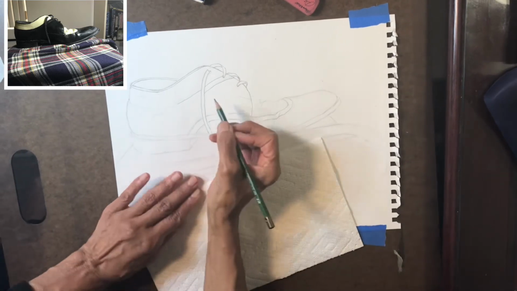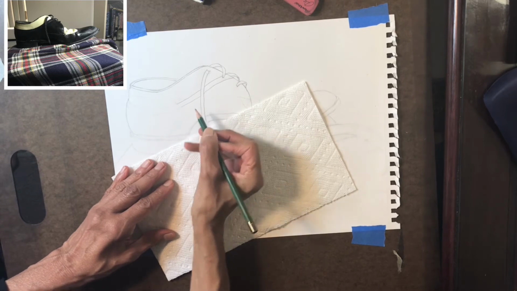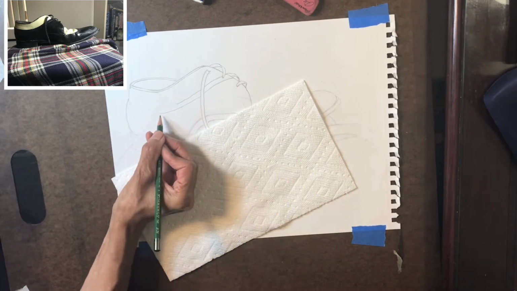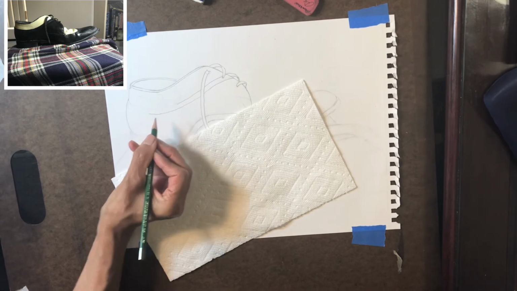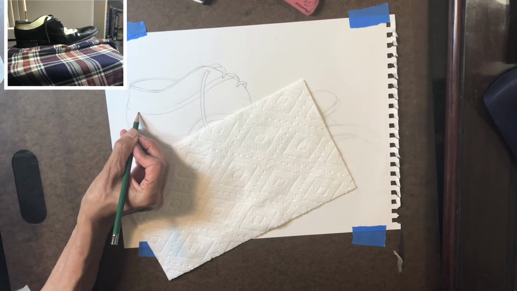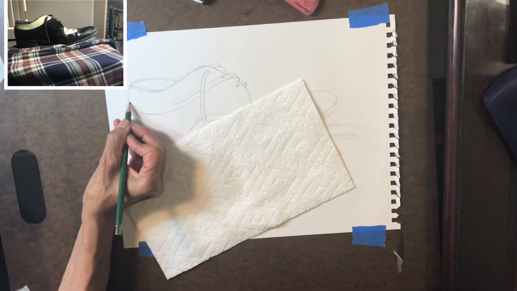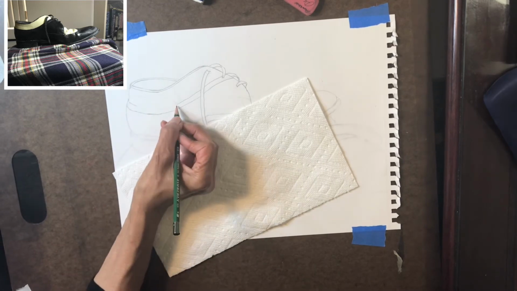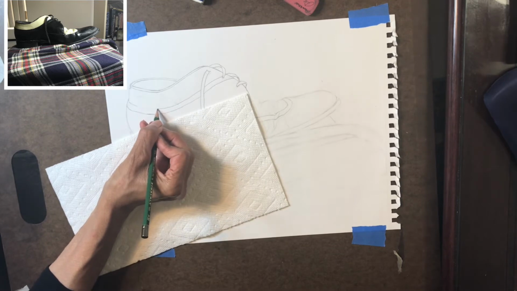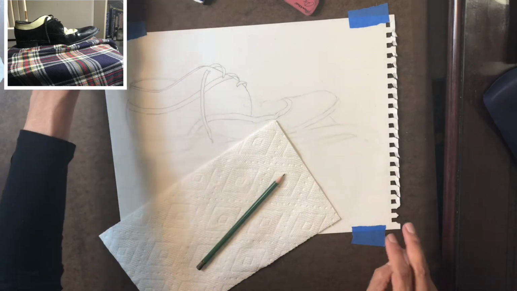So I need to lean in here so I can access this, and hopefully my head is not in the video. Alright. Physically accessing this is easier to do if I'm not recording it. Obviously I'm not using film, it's digital video.